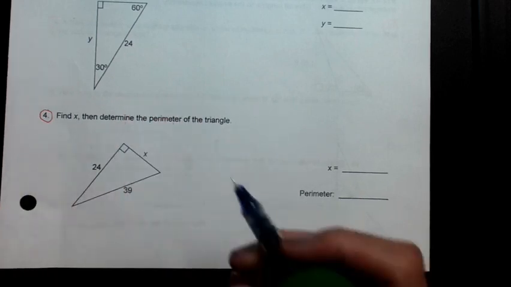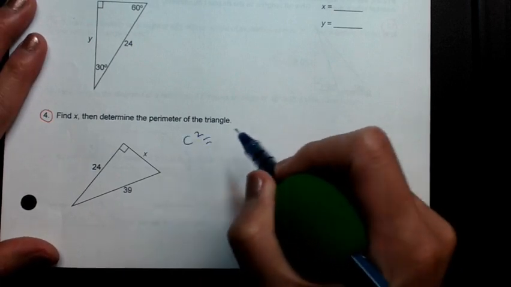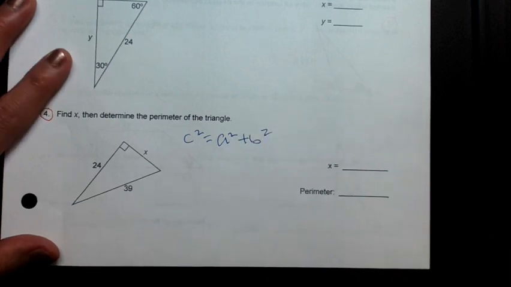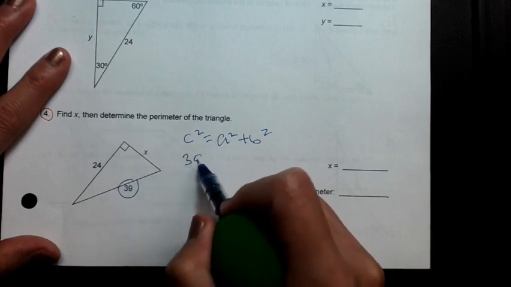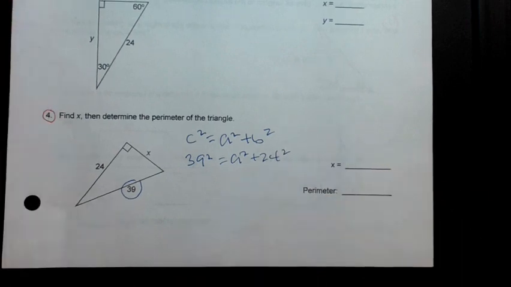So let's go ahead and write out c squared is equal to a squared plus b squared. So we know our c is this number. 39 squared is equal to a squared plus 24 squared.